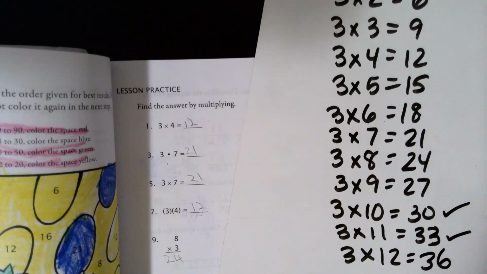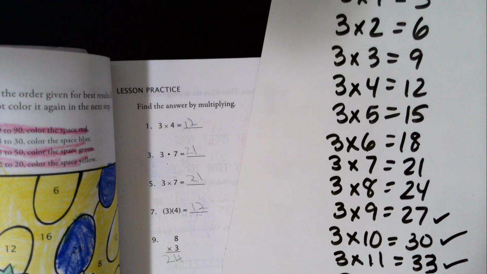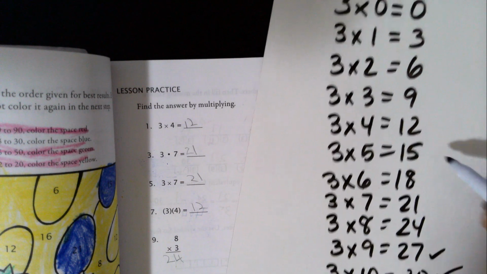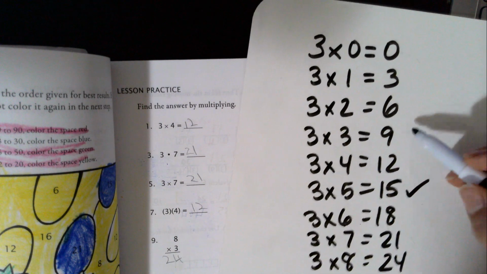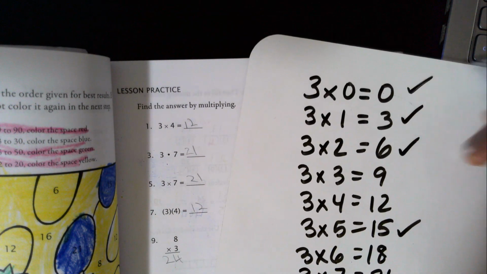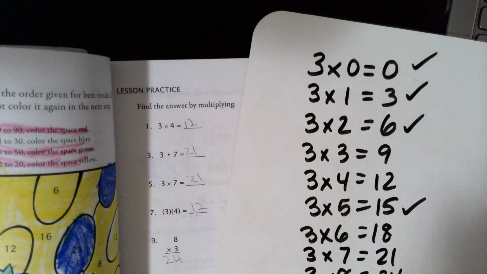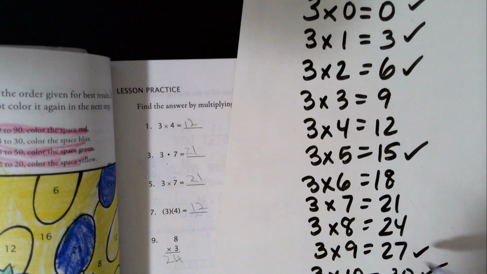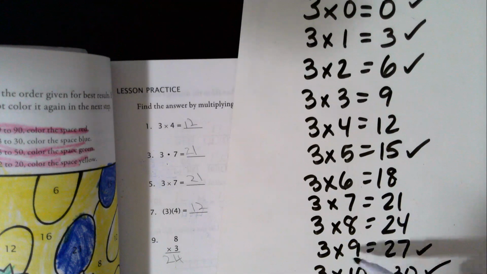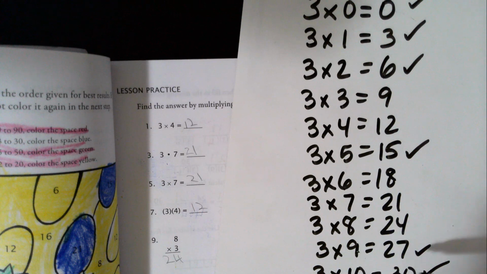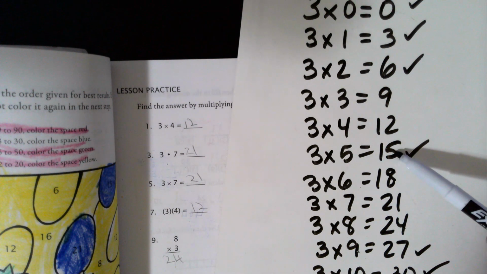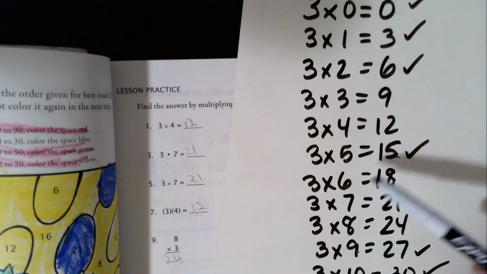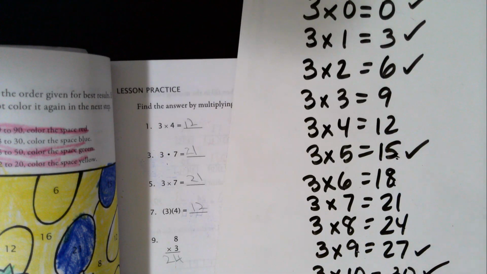The 10s we've learned, the 9s, we've learned our 5s, our 2s, our 1s and our 0s. So even if you get to this point where you're like, oh man, I don't know 8 times 3, but you do know 9 times 3, so you can always just subtract the 3 to get to 24. And the same thing goes over here with the 15. If you know 3 times 5, then you know that 3 times 6 is just going to be 3 more. So you can use that to help you remember.